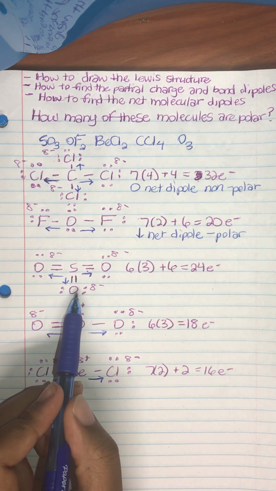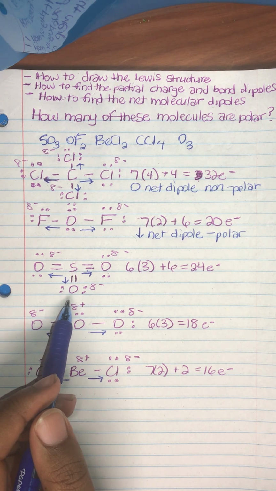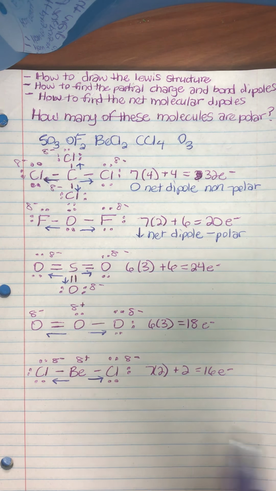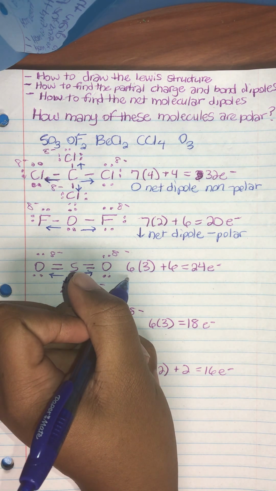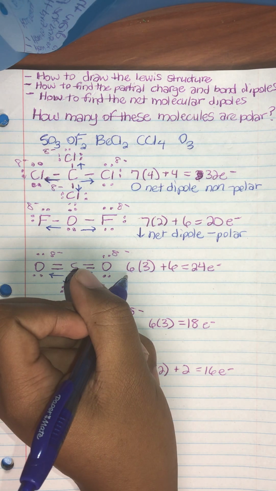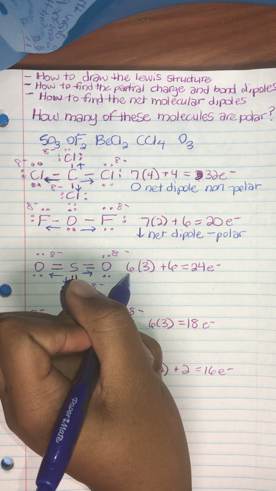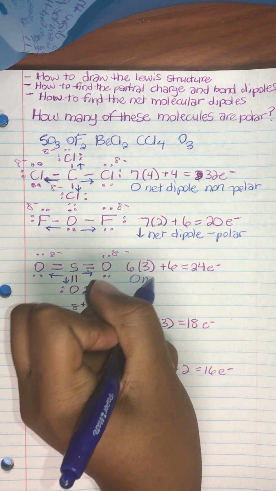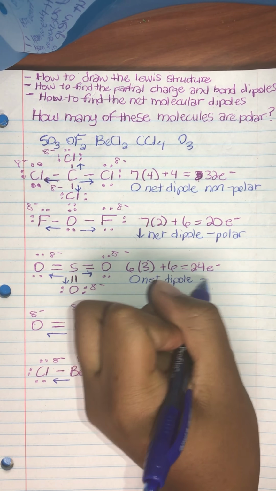The molecular geometry of this one is trigonal planar, so the net dipole is 0, and it has to be nonpolar.